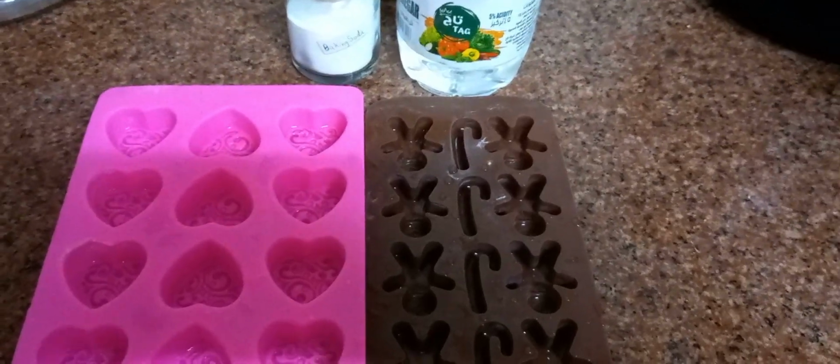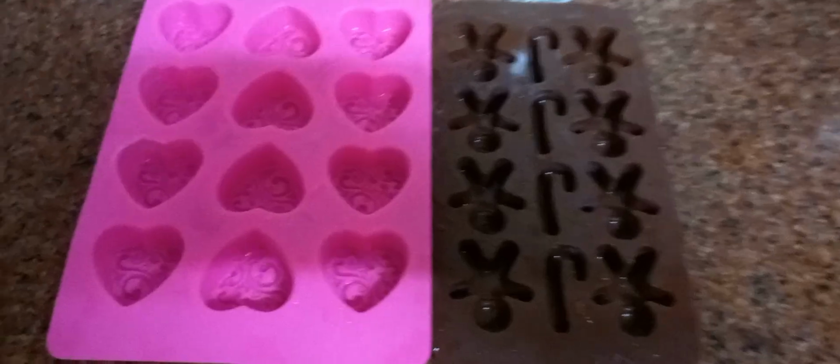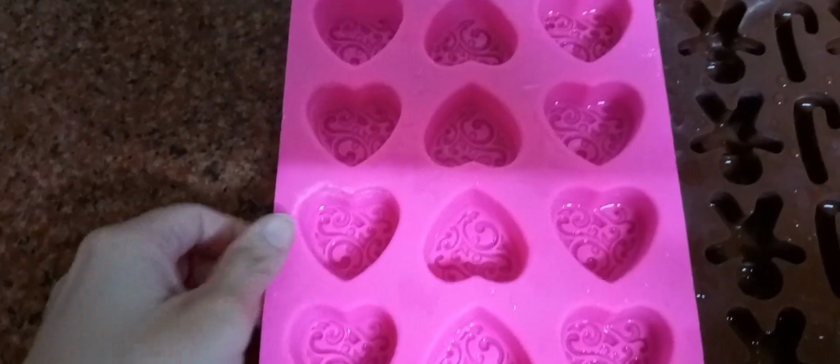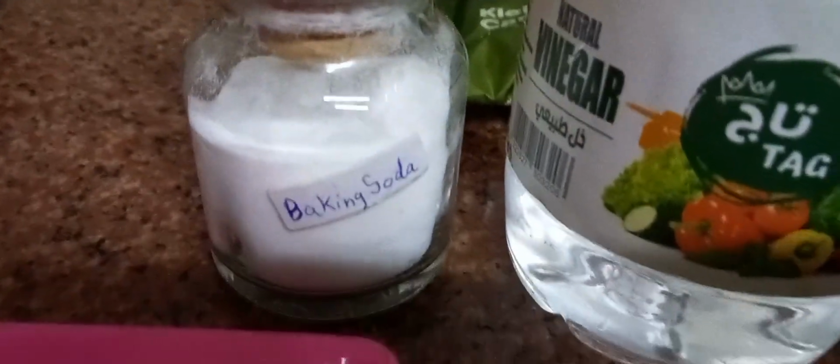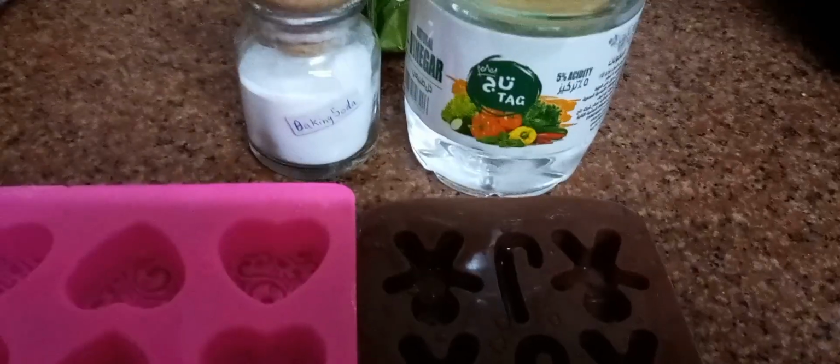Okay, dear students, Junior 5, now I'm going to do a chemical change. I'm gonna clean my silicon molds. These are some silicon molds that I want to clean. So I'm gonna add baking soda, the white substance, as you see, white powder, and vinegar. Let's add them on each other.